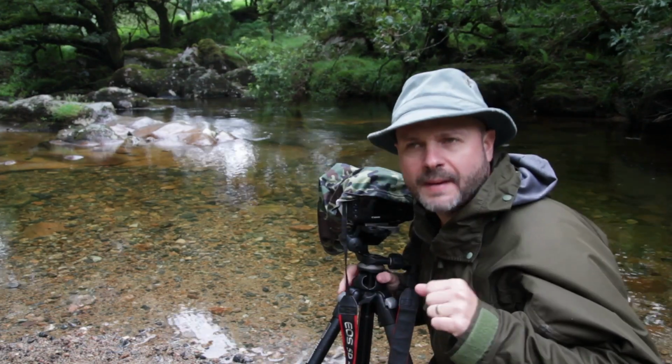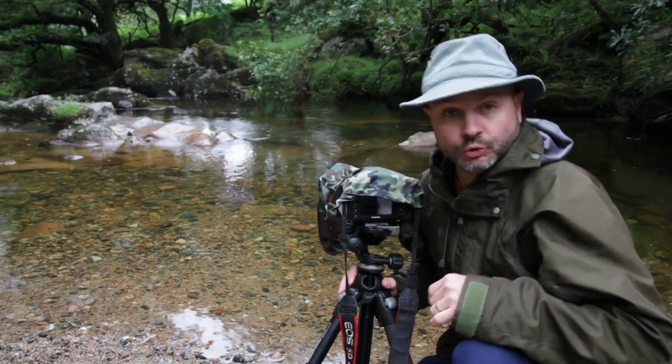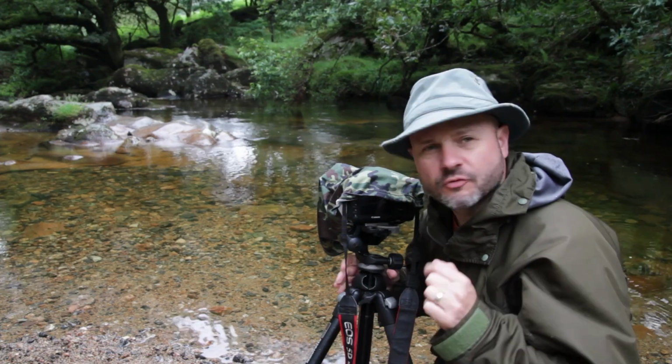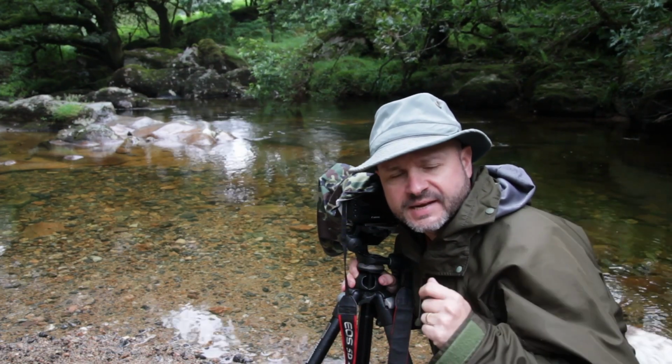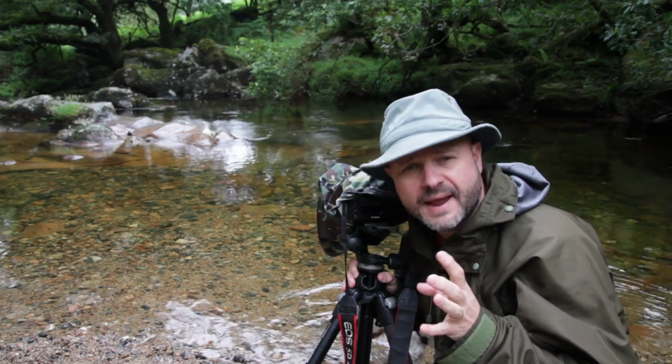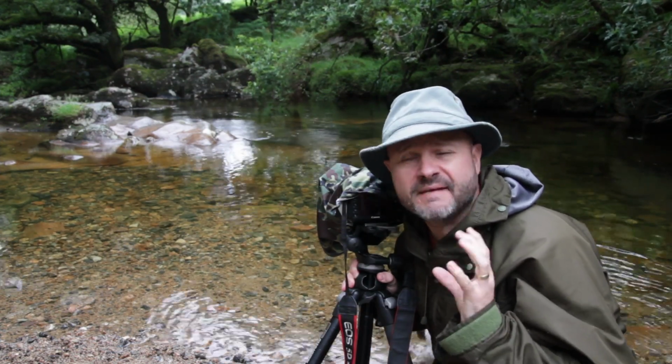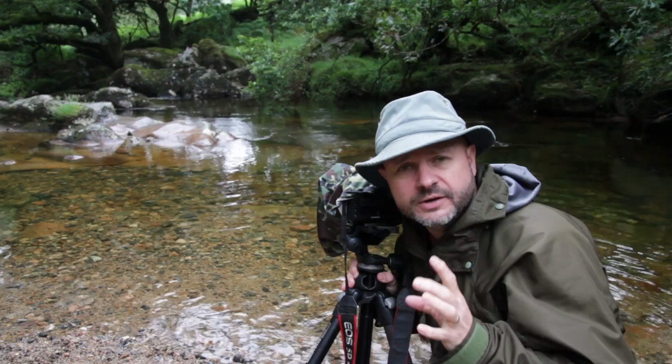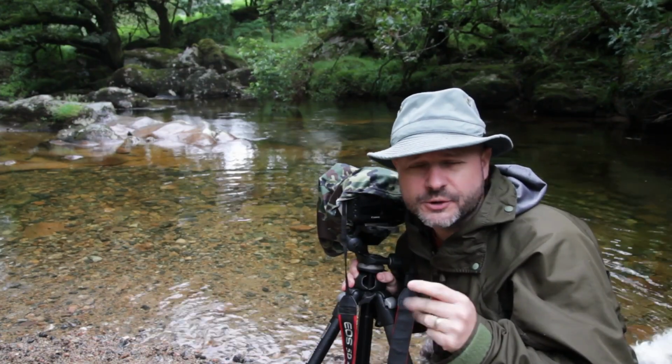So let's talk about spot metering or partial metering. Now the reason I'm going to talk about both of these together is because essentially they do the same thing. And once again, camera manufacturers have made it very easy for us because the title gives away exactly what they do.